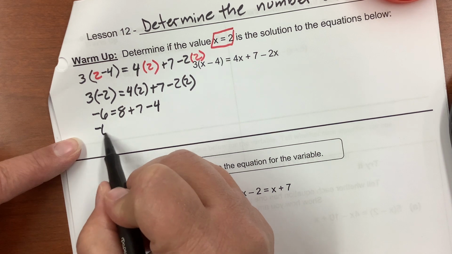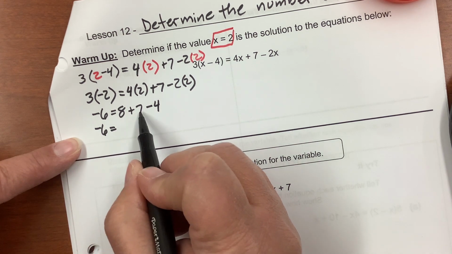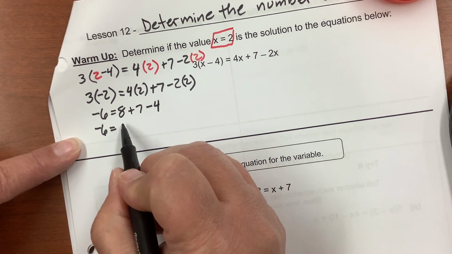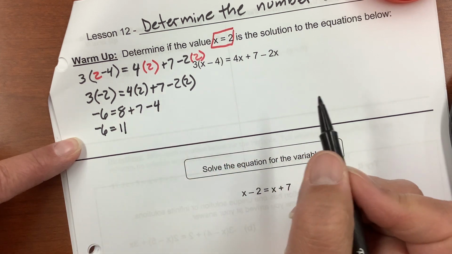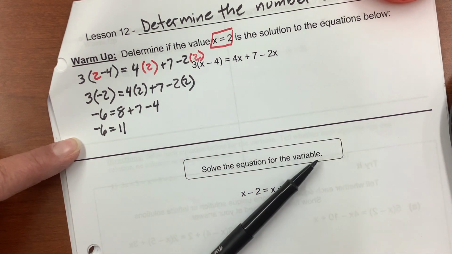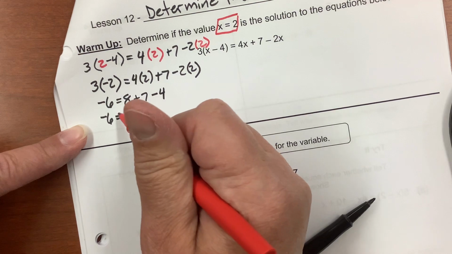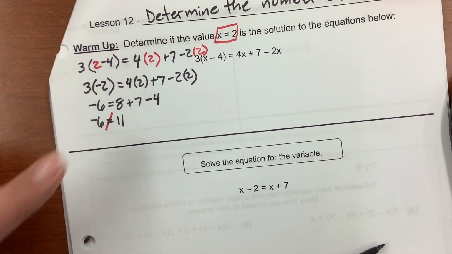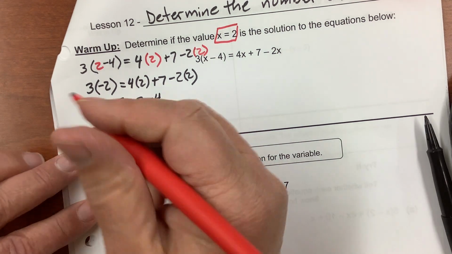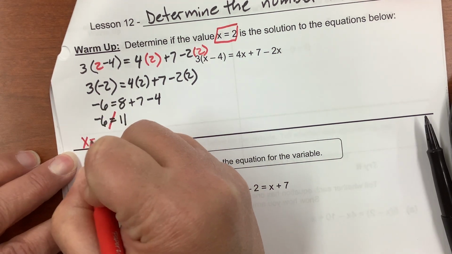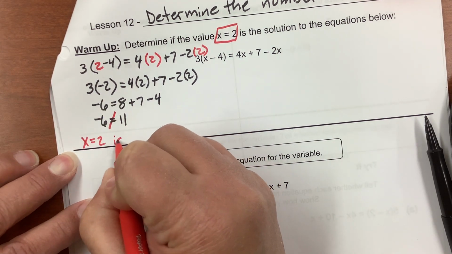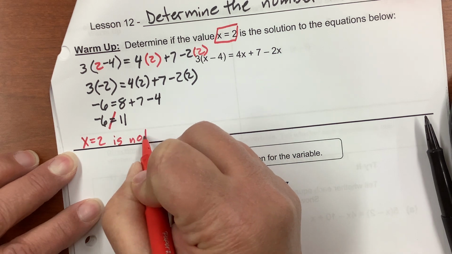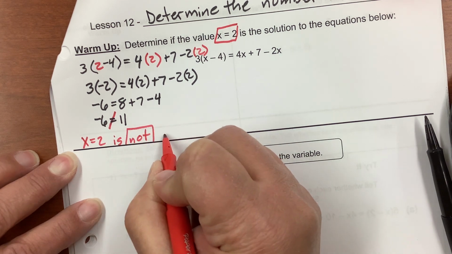Nothing happens to negative 6. 8 plus 7 is 15, minus 4 is 11. Wait a second. That's not true. That is false. That is untrue. So 2 is not a solution. X equals 2 is not a solution.